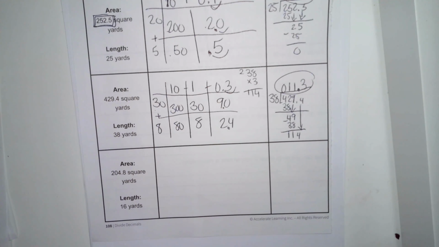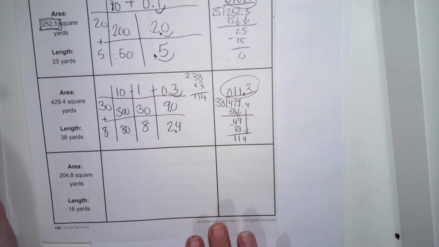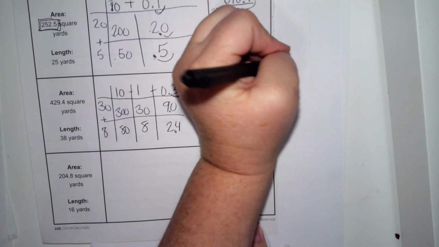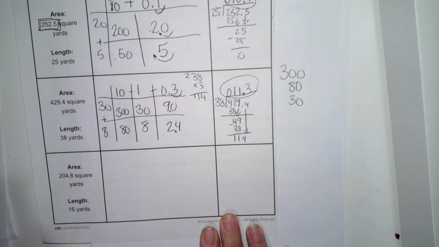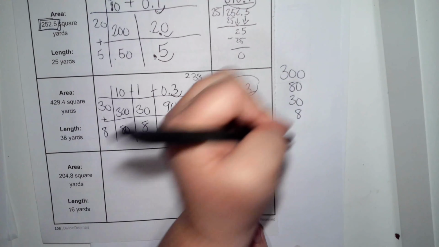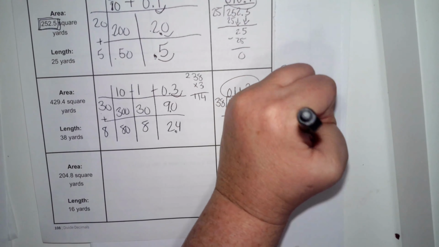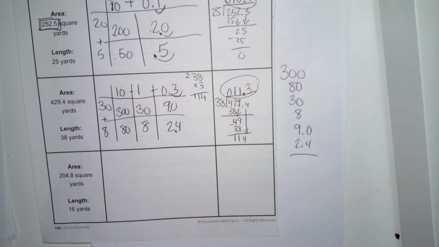So I'm going to add up all of those numbers. It's not going to be as easy as up here, so we're going to actually do it together. We're going to add them up. 300 plus 80 plus 30. 300, 80, 30, and then I have 8, I have 9.0, so 9, and I have a 2.4.